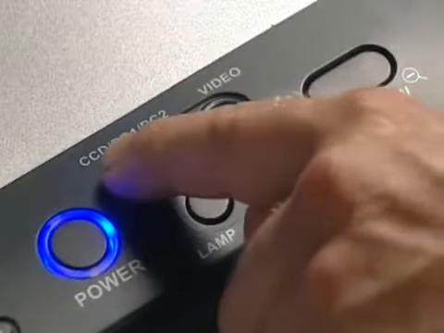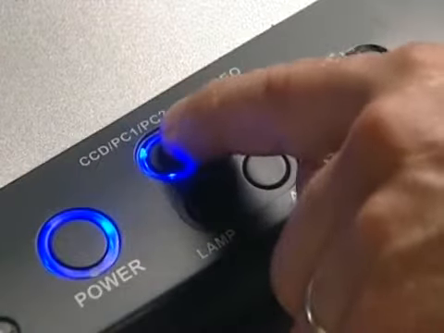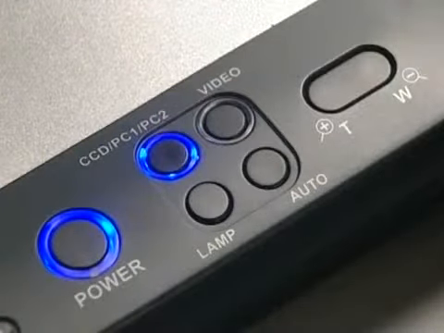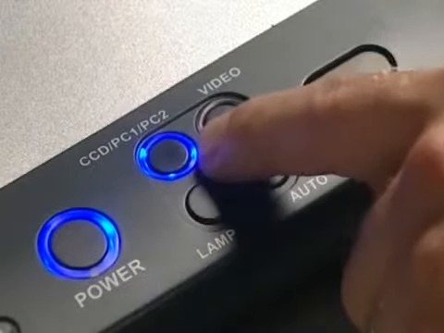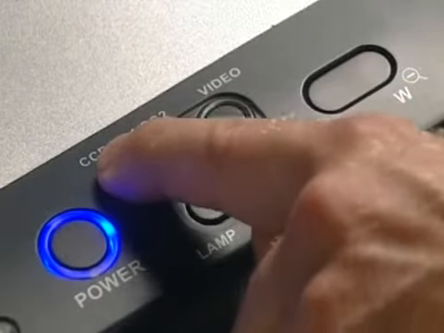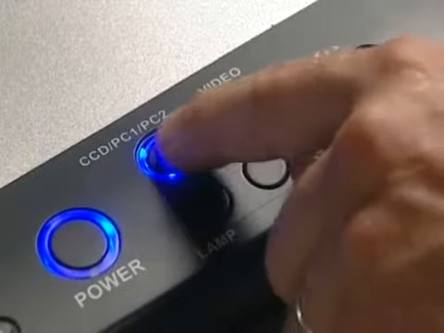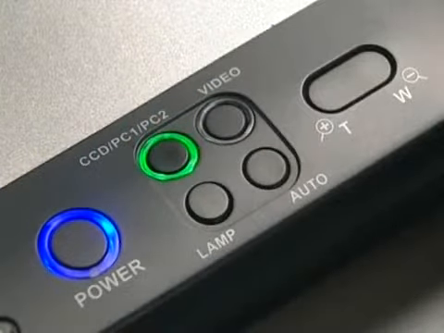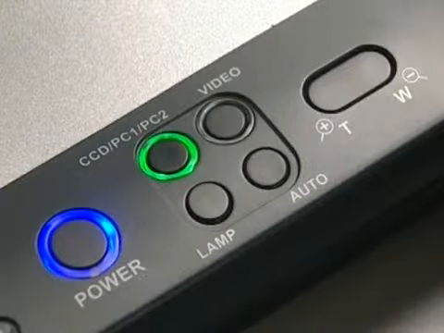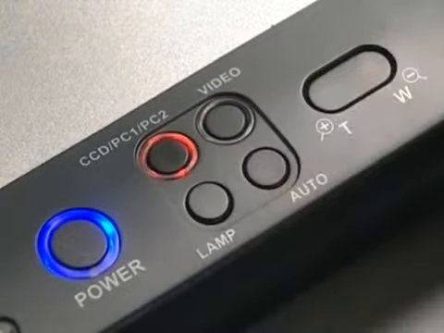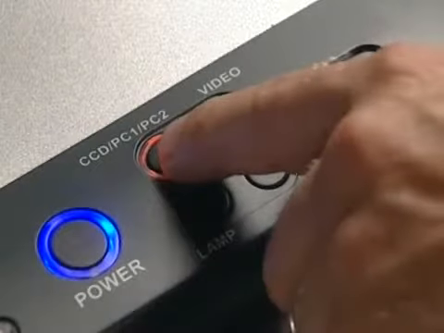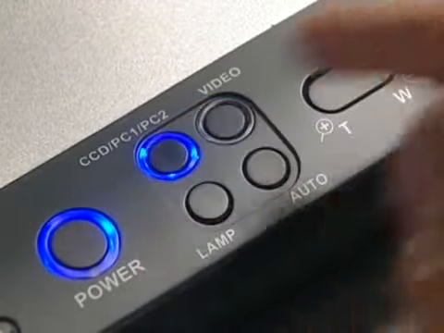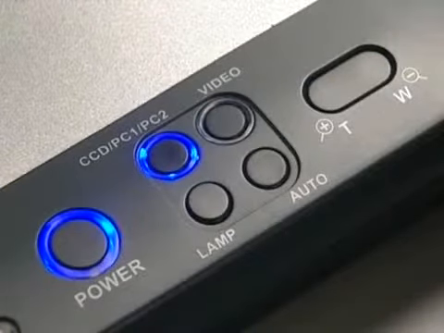This button here has CCD, PC1 and PC2 next to it, and this allows me to change channels. So at the moment you can see it's blue, which means it's linked to the charge coupled device or the camera. When I change it to green, it's now looking for an input from the PC1, which could be a laptop or a PC. And PC2 could be the same thing again. So we've got three different channels that we can swap between, and we're using this like a switch to switch us from one to the other.